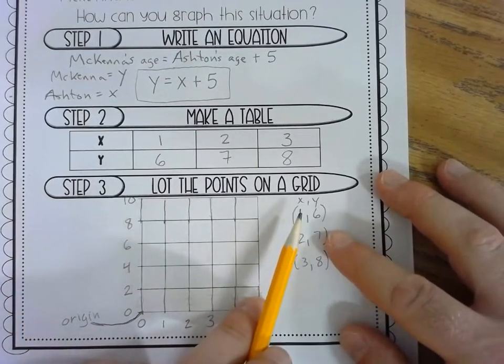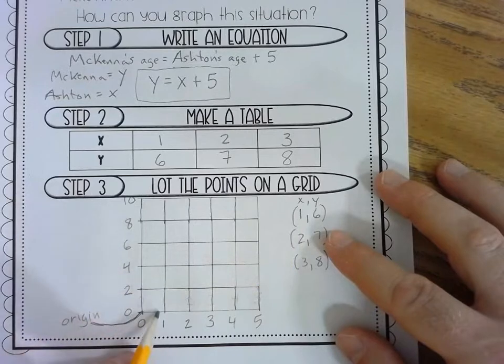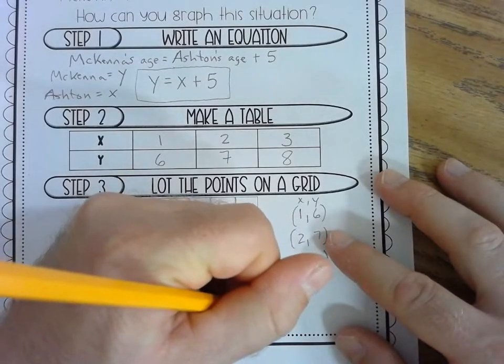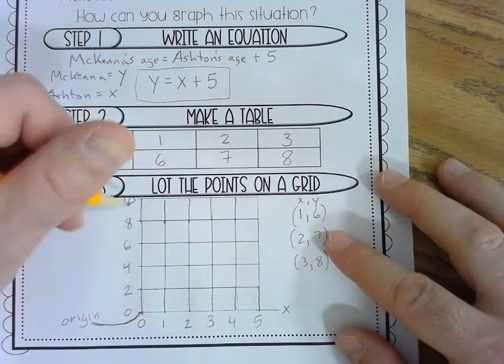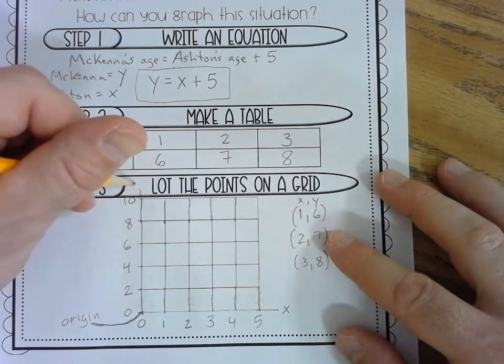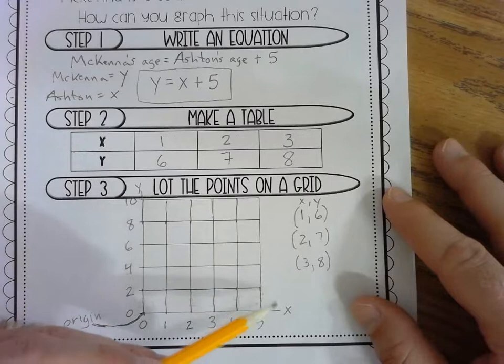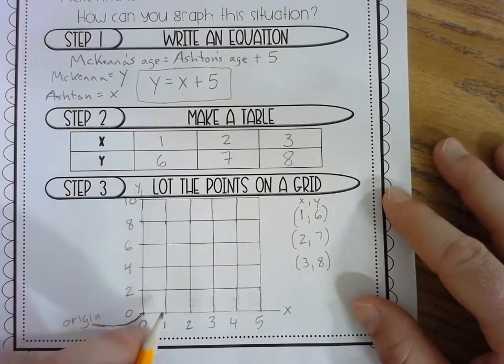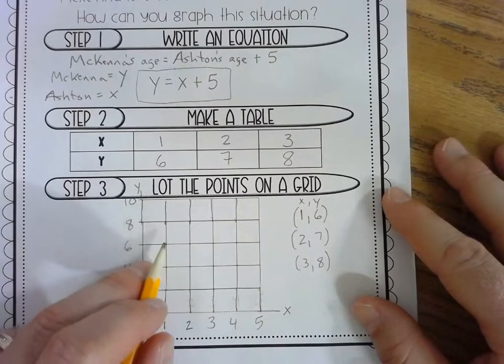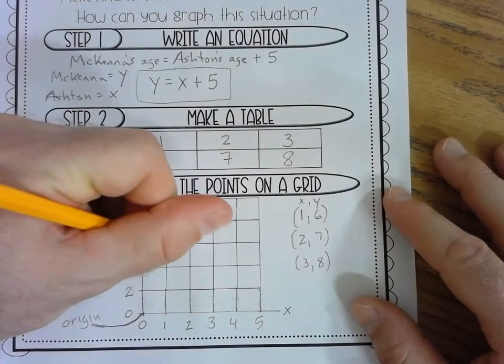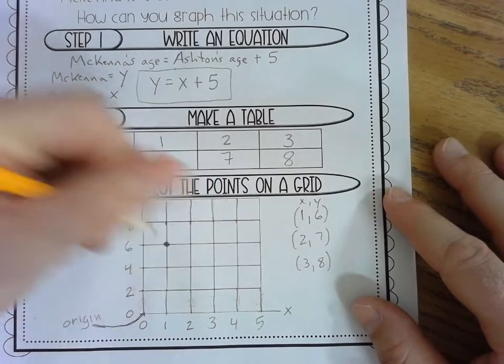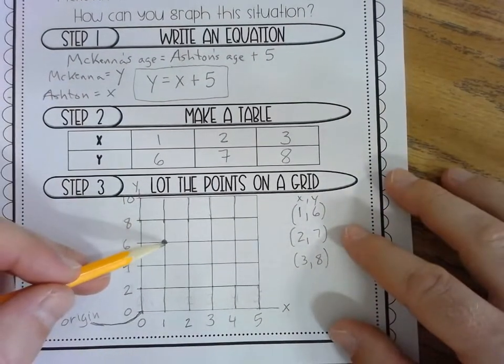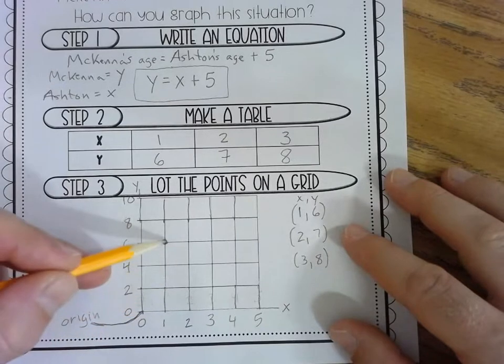Now what this 1 means is how far over I go on the x-axis. So remember, guys, this is my x-axis. Going up this way, this is my y-axis. Okay, so my x-axis is down here, my y-axis is here. So I'm going to go over 1 and up how many? 6. And I'm going to graph 1, 6 right here. Okay? You want to make sure you get it right on the intersection where 1 intersects with 6.